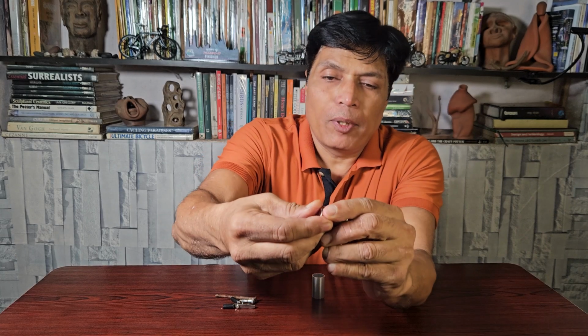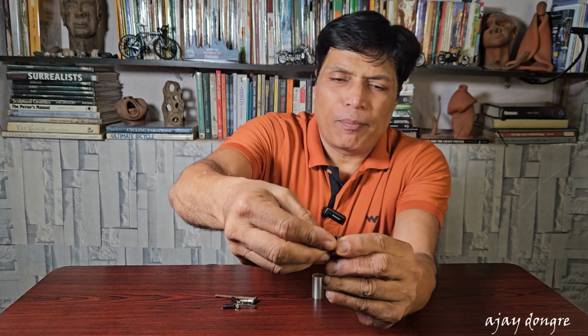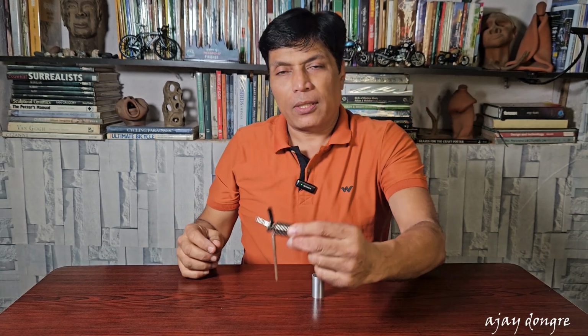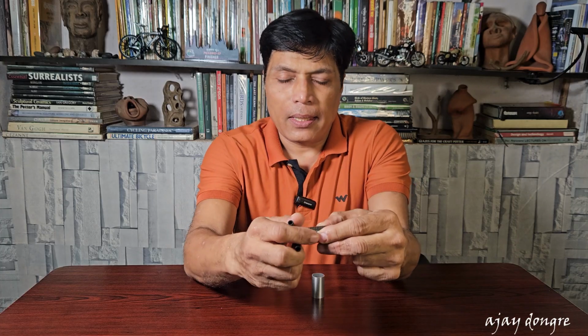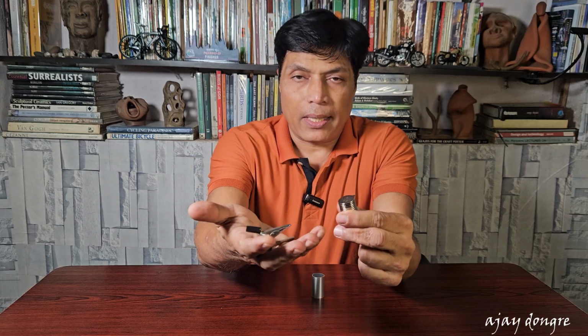I've got here neodymium disc magnets, very strong magnets. I've put 12 of these discs together to make a very powerful magnet. We know that a magnet attracts iron. These are all iron things: two screws and this crocodile clip, all made up of iron.